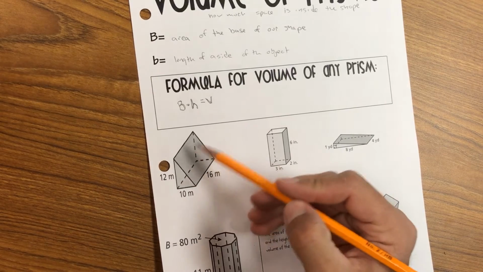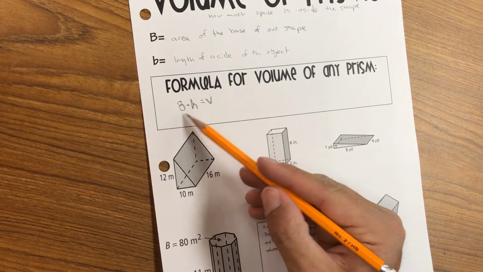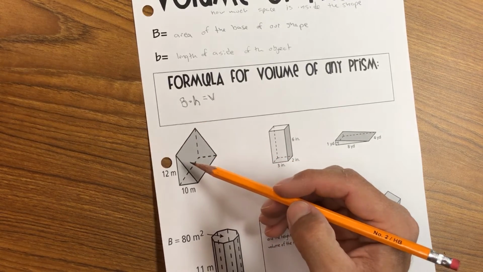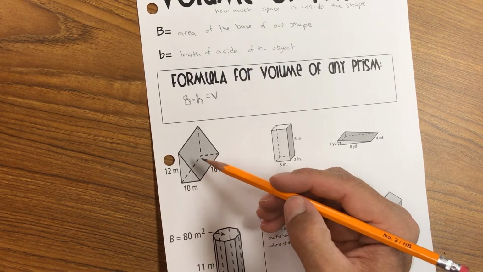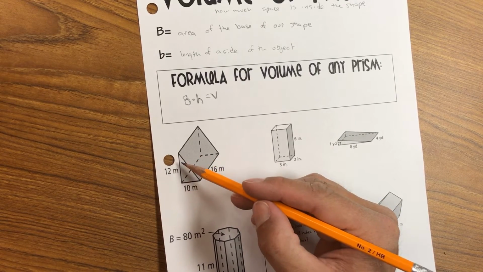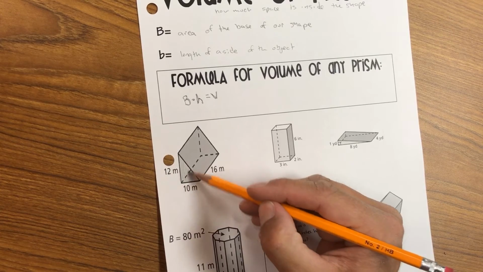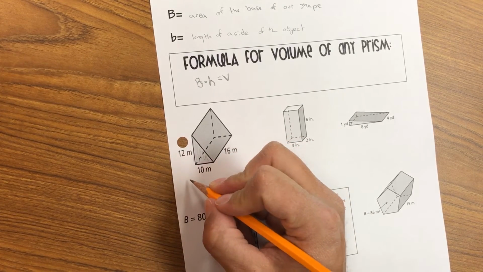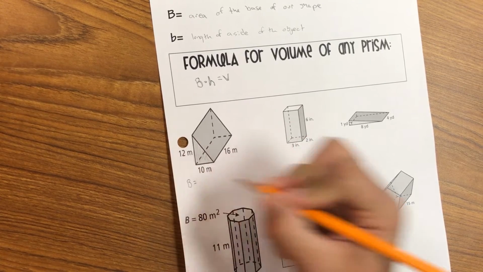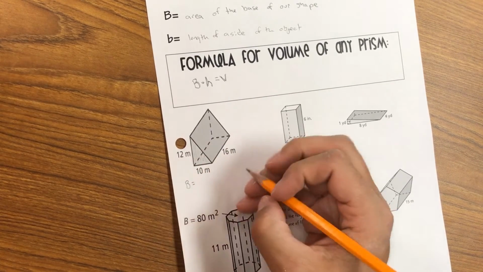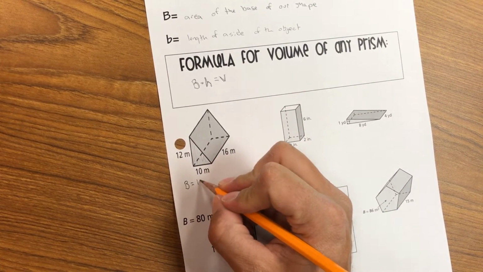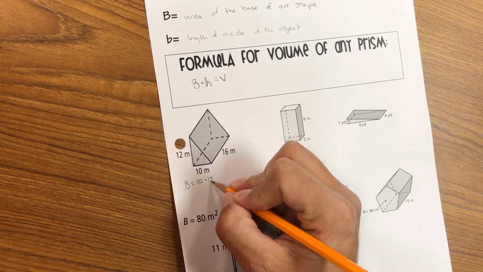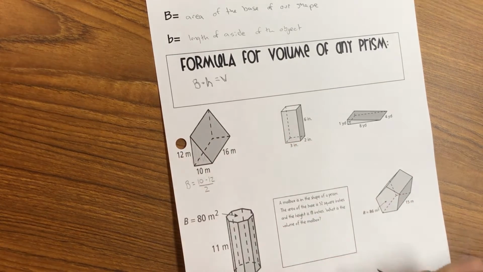So in this shape right here, the first thing that we need to look for is big B, or the area of my base. And we've talked about this already, but my base is going to be this triangle right here in the front. So I'm going to actually write out the formula here. I'm going to write out big B is going to equal the area of that base. And since it's a triangle, I take my length times my height, and I'm going to divide that by 2.